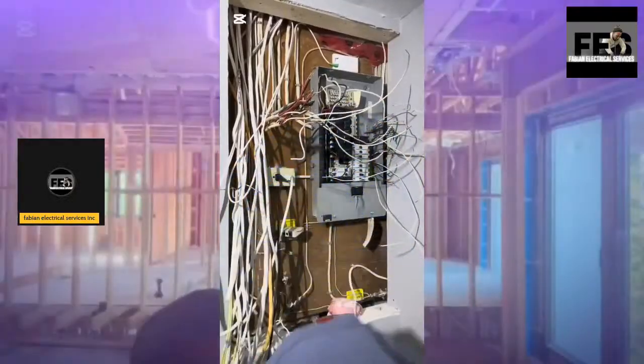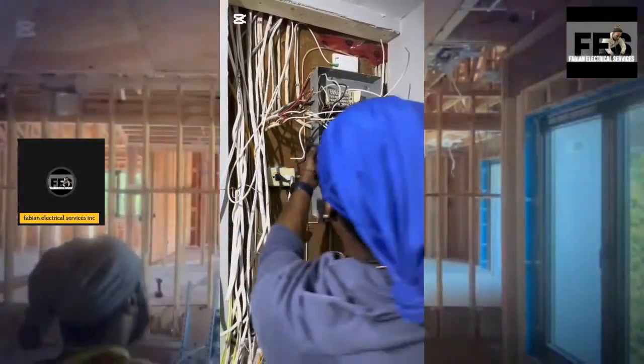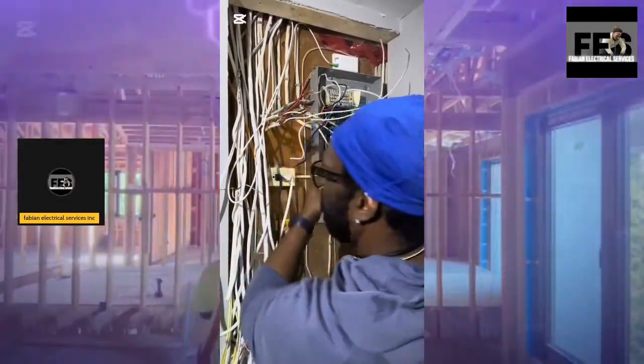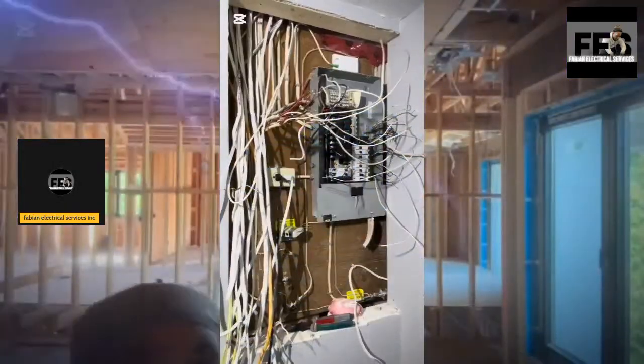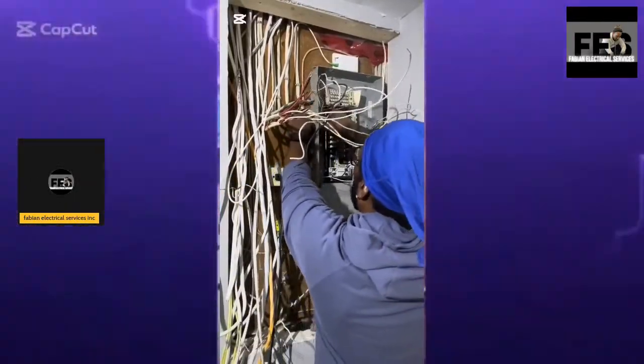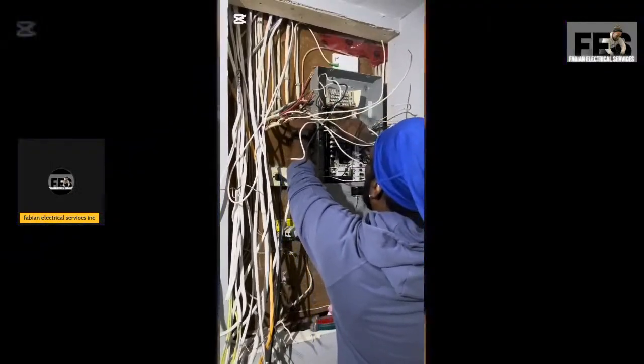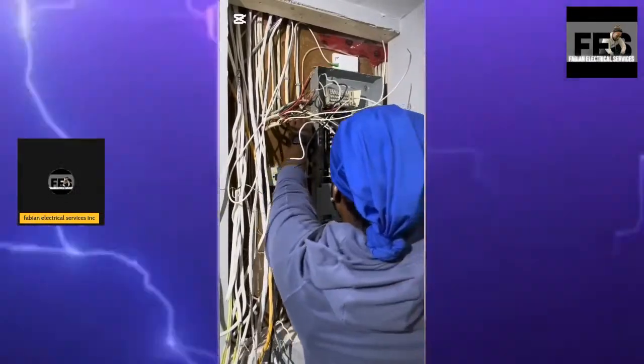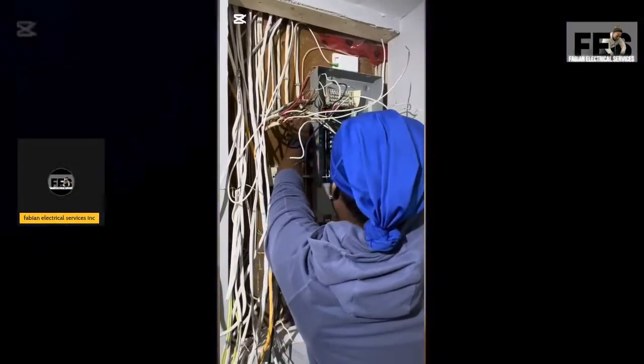So this is simply a panel swap out. When it comes to a panel swap out, I'm changing one older panel, which I'm going to be removing, which is this panel. I'm going to reinstall a new panel.